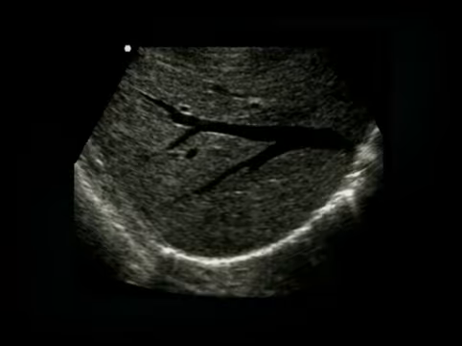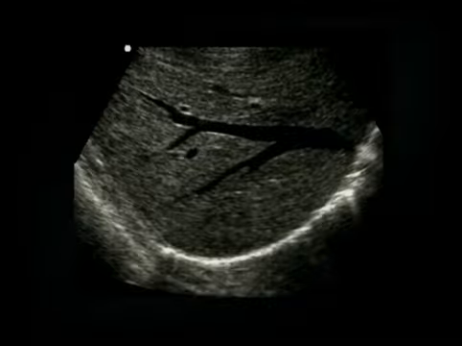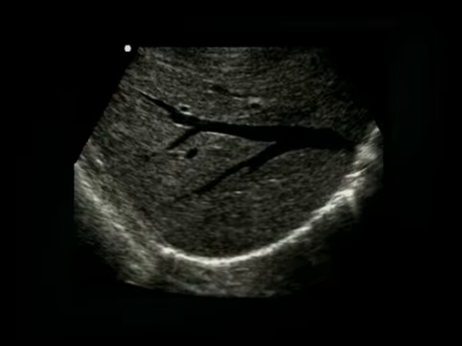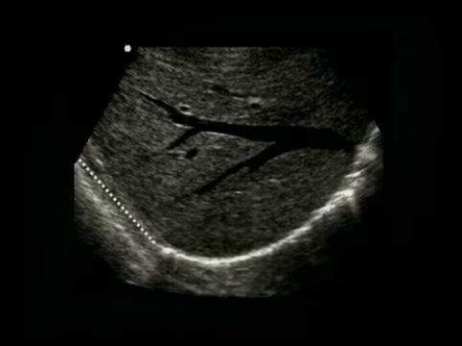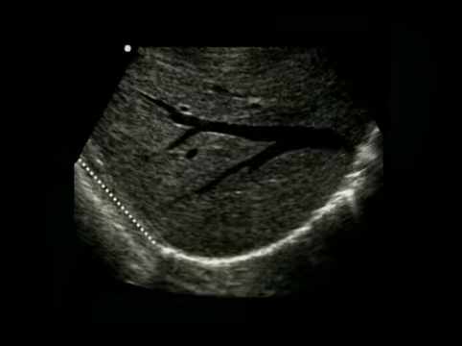Large flat surfaces act more like mirrors. This view shows the liver with the bright curvilinear echo of the diaphragm along the back of the image. Notice that a portion of the diaphragm is quite bright and well defined, but as we go to the left side of the image, we see that the diaphragm fades from view.